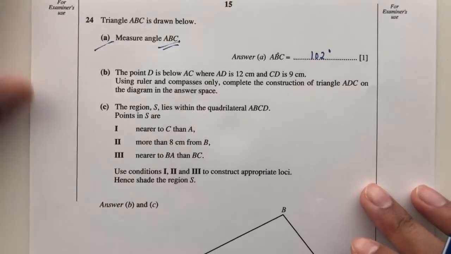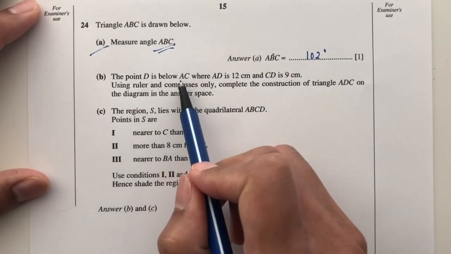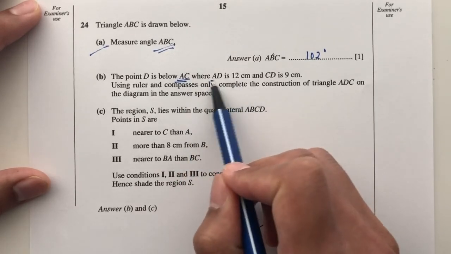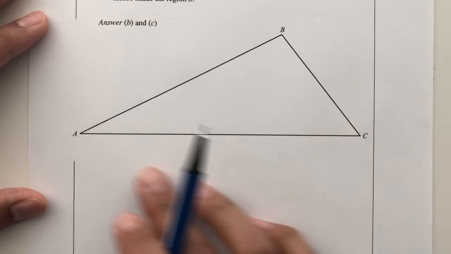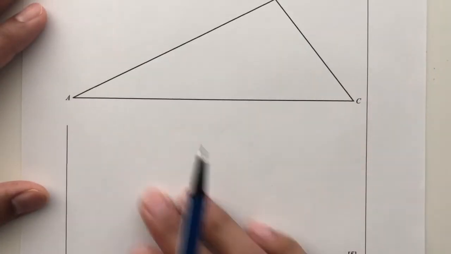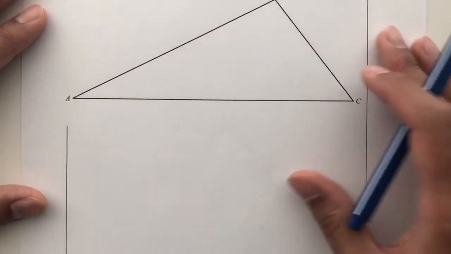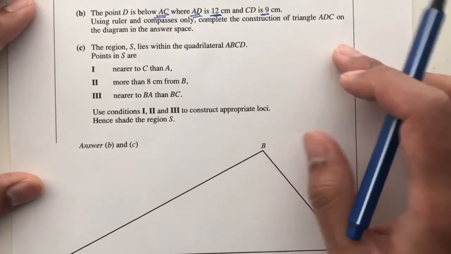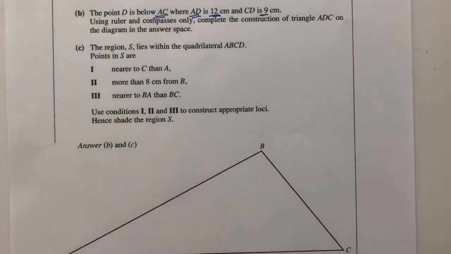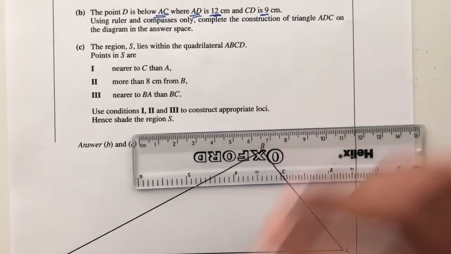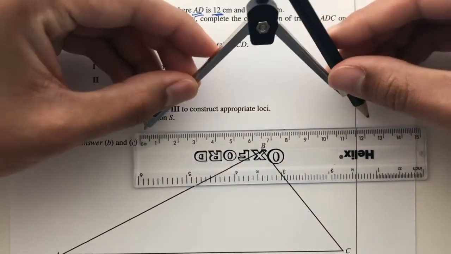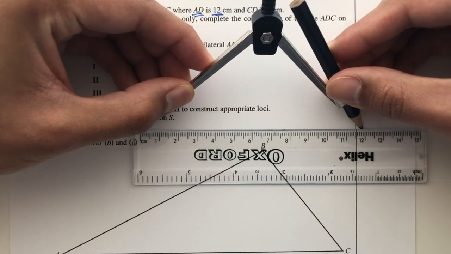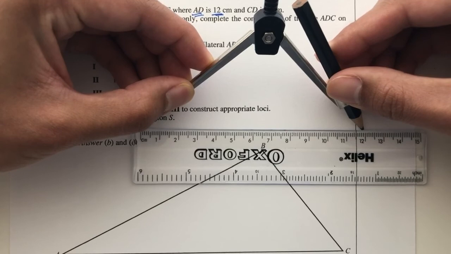Now part B, it says the point D is below AC, AD is 12, and CD is 9. So the point D is below AC. Okay, so now we have to draw the triangle ADC. So pretty easy. We have to measure a few lengths. We know that AD is equal to 12, so 12 for AD will be about this length.